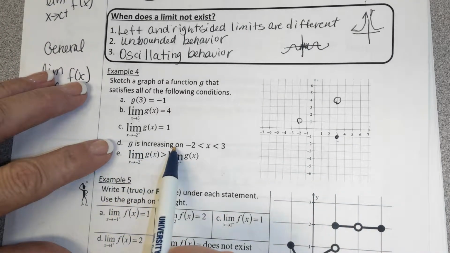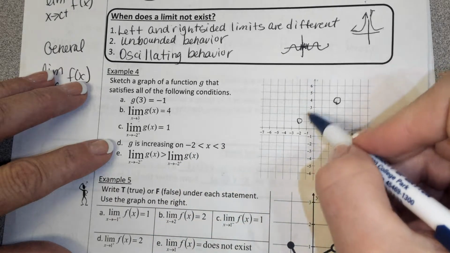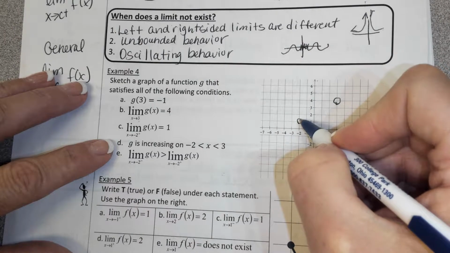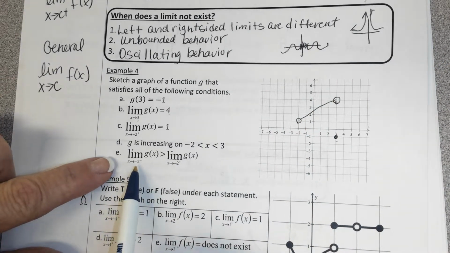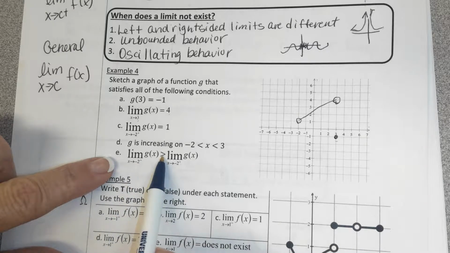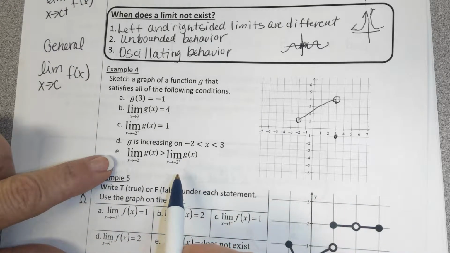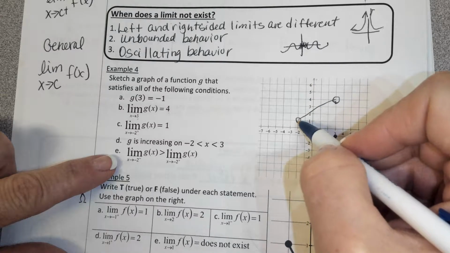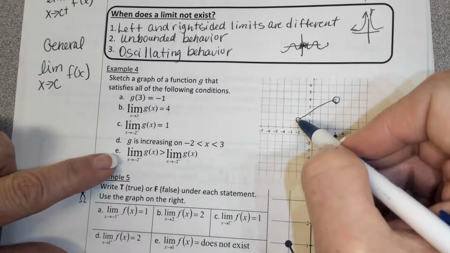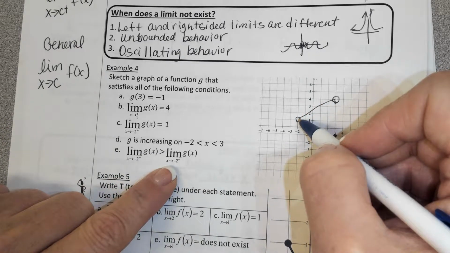The function has to be increasing from x being negative 2 to x being 3. So negative 2 to 3, it has to be increasing. So like that. The limit as x approaches negative 2 from the negative side has to be greater than the limit as x approaches negative 2 from the positive side. All right, let's look at this. So the limit as x approaches negative 2 from the negative side must be greater than the limit as x approaches negative 2 from the positive side.